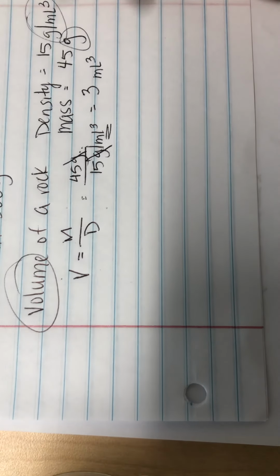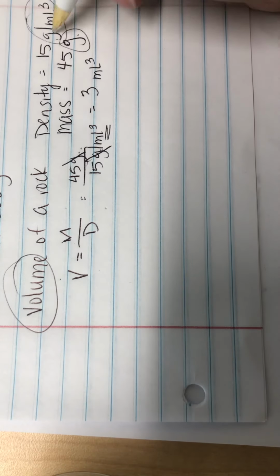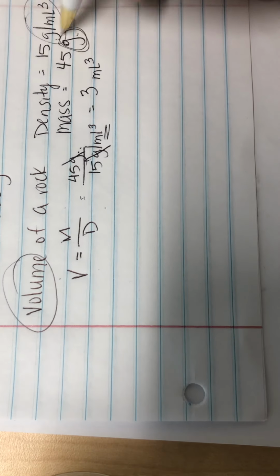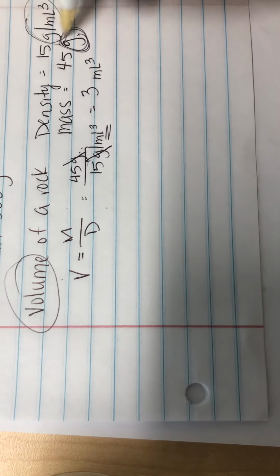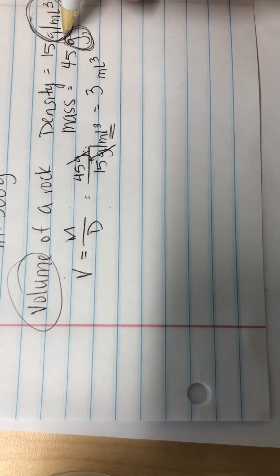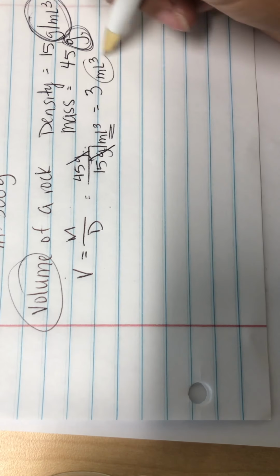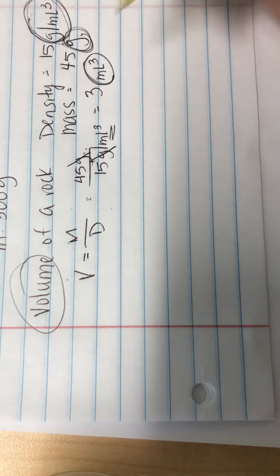Okay, so then you can tell what you have in the problem by looking at your units. Mass is always going to be grams, density is always going to be grams per milliliters cubed, and volume is always going to be milliliters cubed.